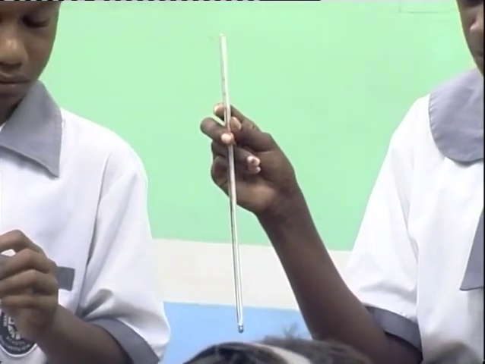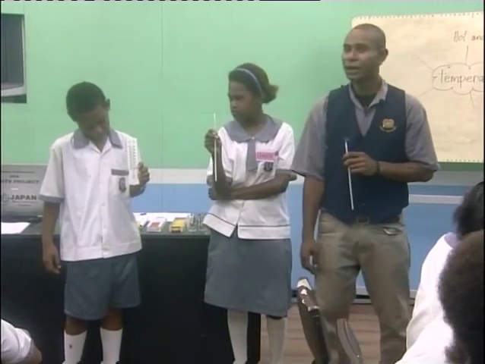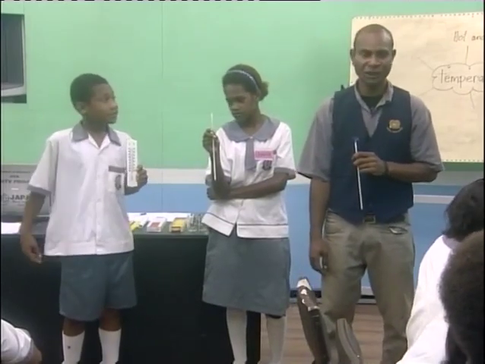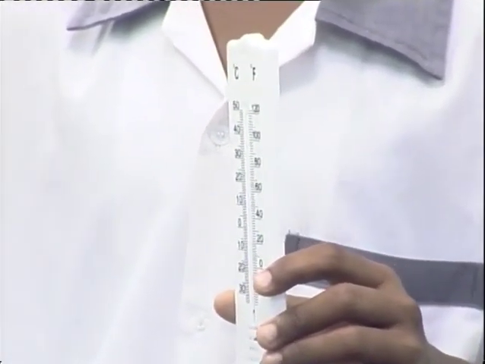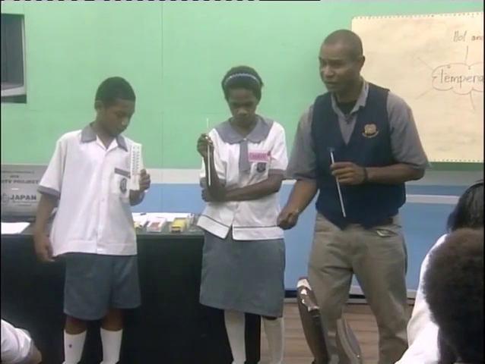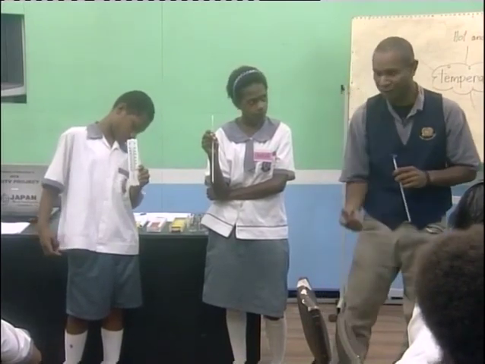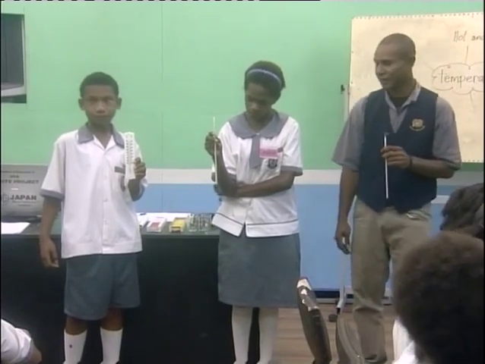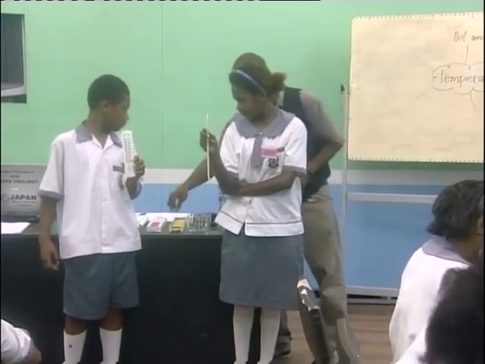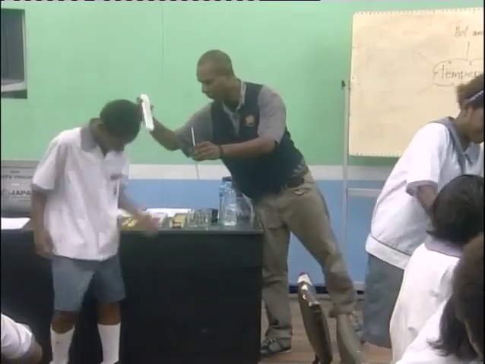The third one, which Caro is holding, is blue in color and contains white kerosene. It's white kerosene, but it is colored blue. So they all do the same job, to measure temperature. Thank you, Lorraine and Caro, you may be seated.